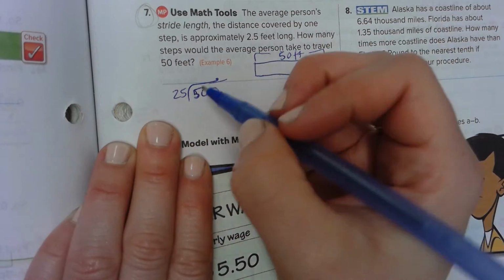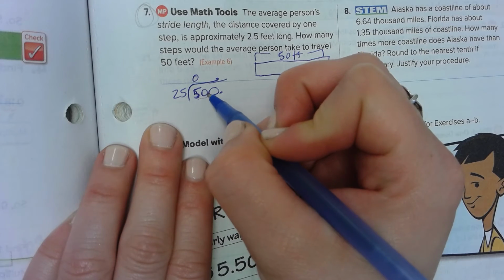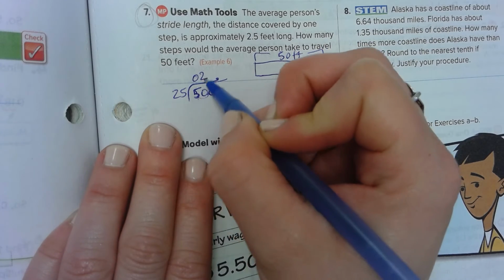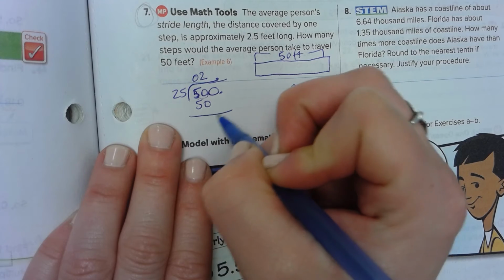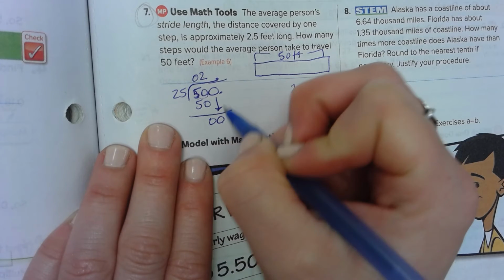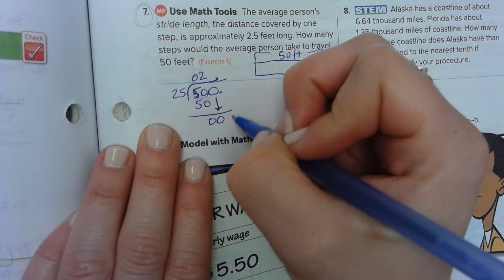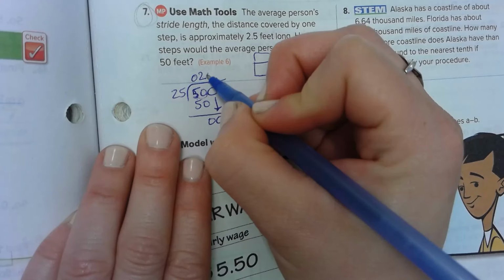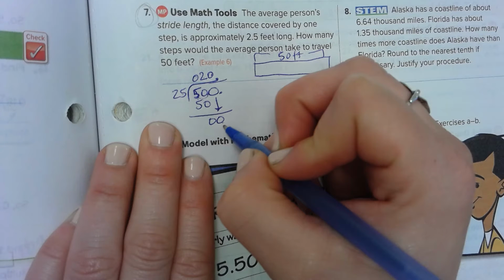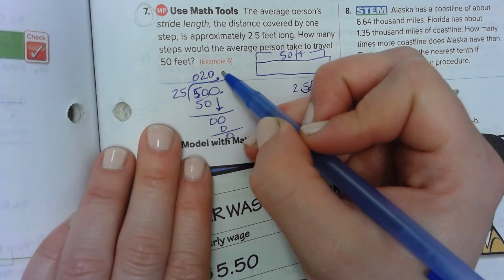But I had to bring down that other 0 because I'm not done up here yet. I need to at least go to my decimal point. 25 can't go into 0, so 0. 0 times 25 is 0. We subtract, we get 0, and now we're out. If I were to keep going, my answer would be 0, 0, 0, 0, 0, 0, 0, 0 here. But I don't need to do that. I also don't need this 0 here. So my answer would be 20.